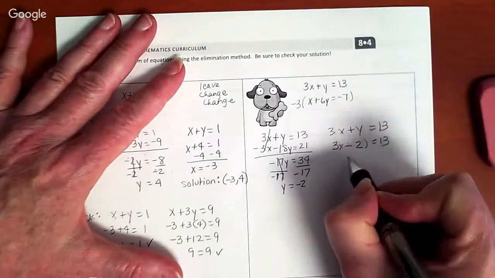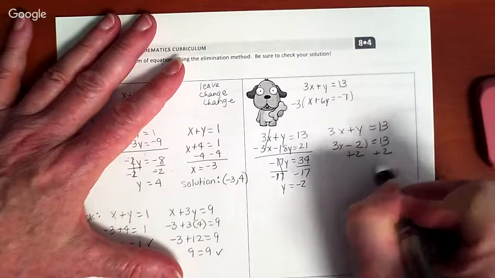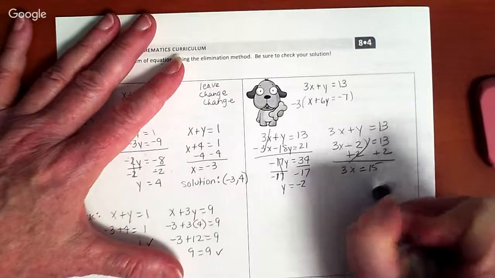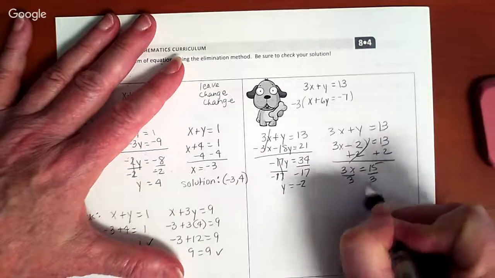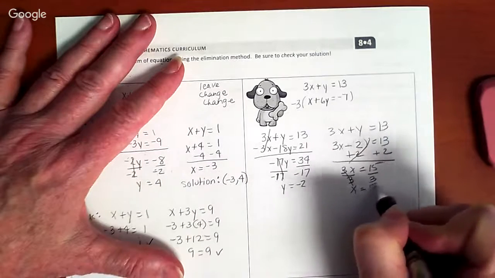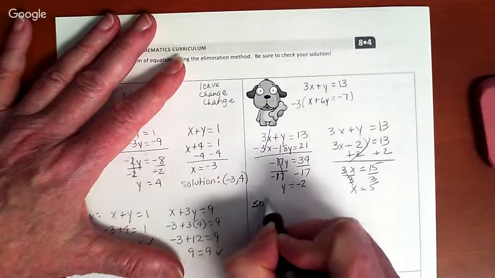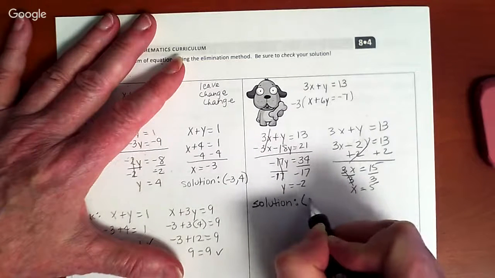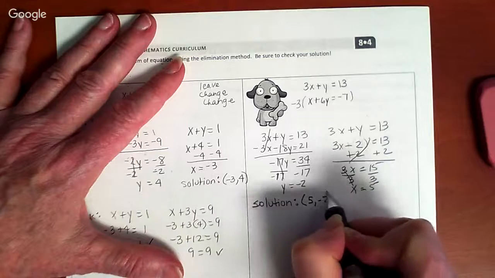Sorry, minus 2, so plus 2. 3x equals 15. Divide by 3. x equals 5. So our solution is 5, comma negative 2.